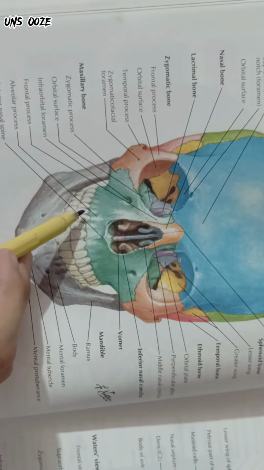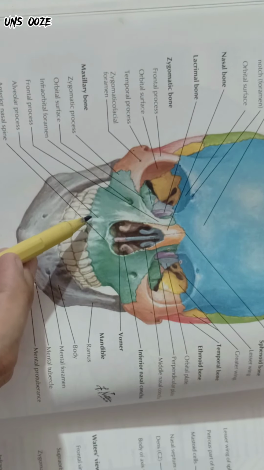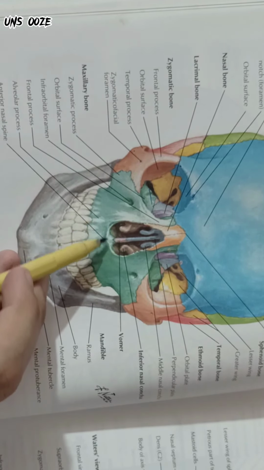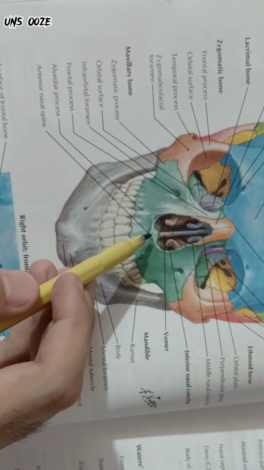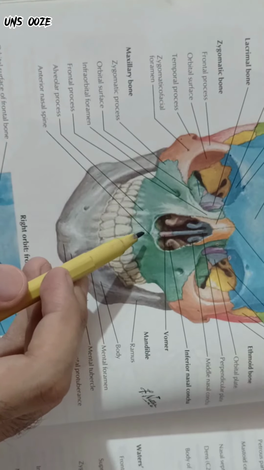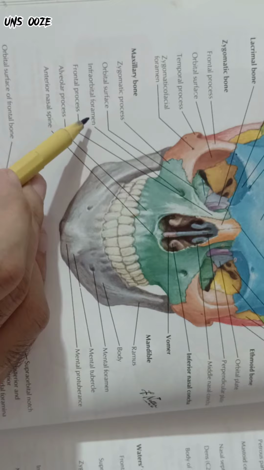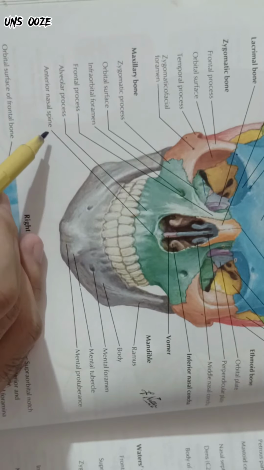Then above the teeth there is the alveolar process, and near the nose and below the nose, this is known as anterior nasal spine. This is all about maxillary bone: zygomatic process, orbital surface, infraorbital foramen, frontal process, alveolar process, anterior nasal spine.